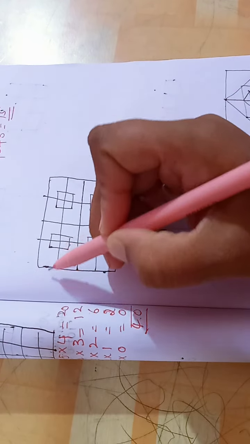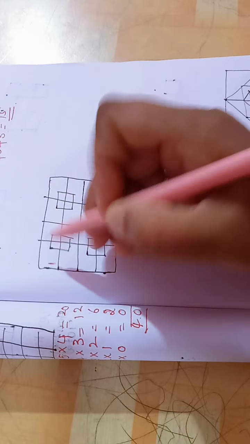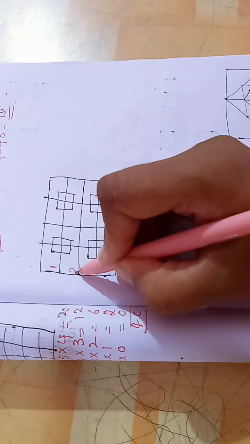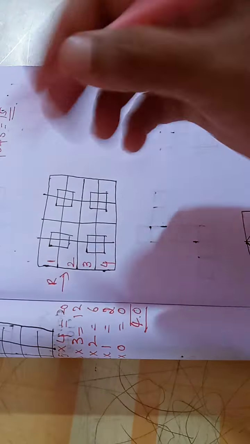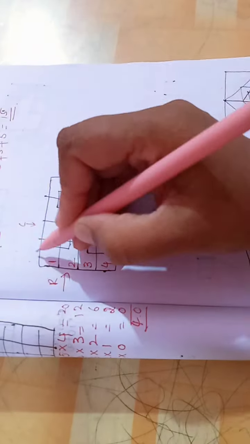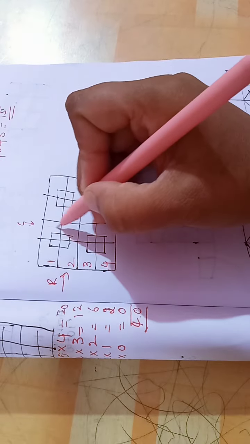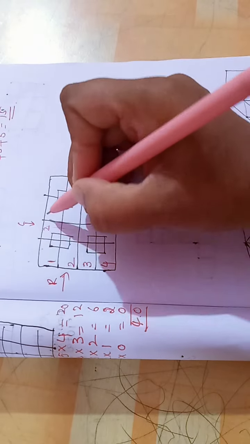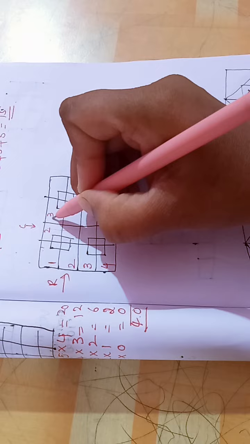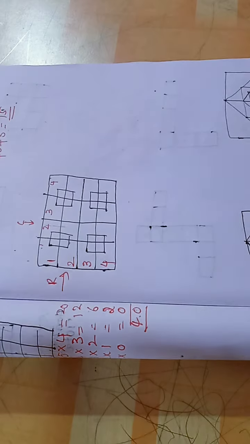this rows. See, 1, 2, 3, 4. 4 rows. Now let us consider columns. 1, 2, let us write here 1, 2, 3, 4.